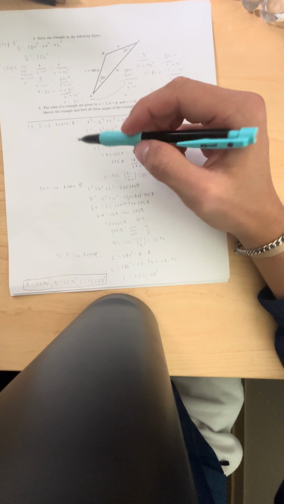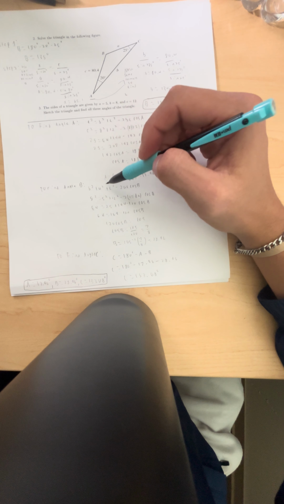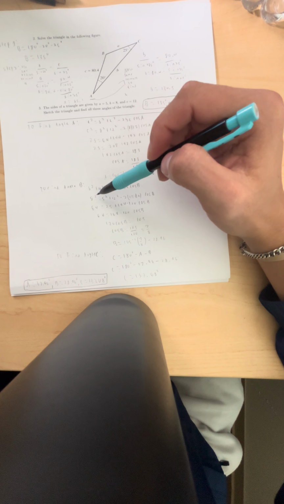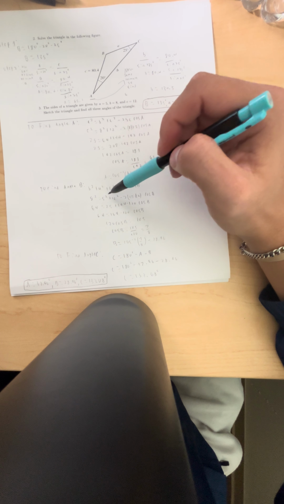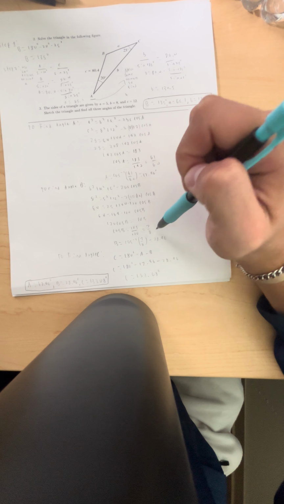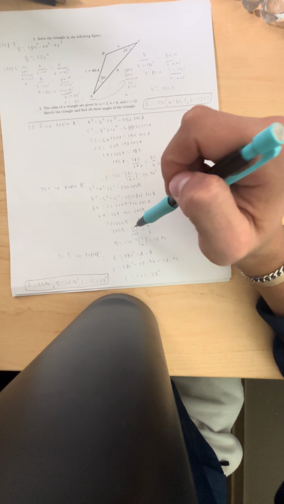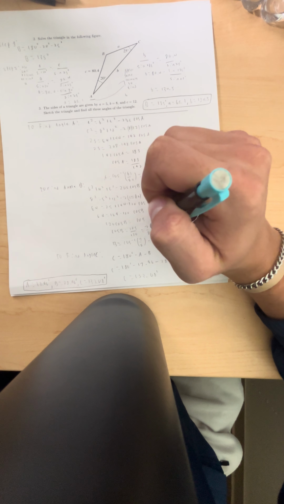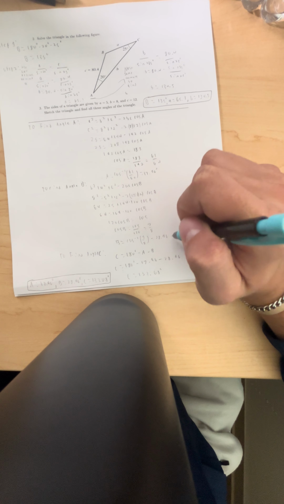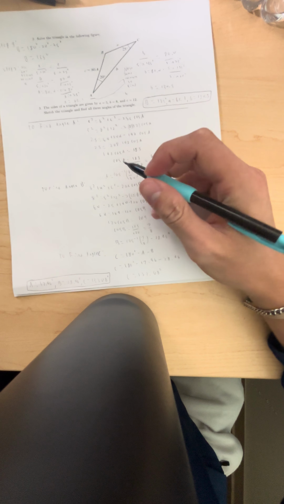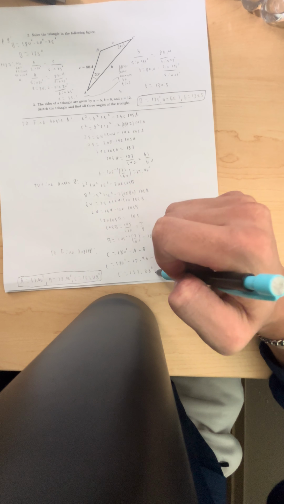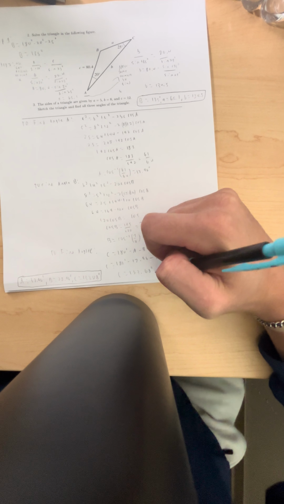To find angle B, we do b squared equals a squared plus c squared minus 2ac cosine B. So that is simplified: 8 squared equals 5 squared plus 12 squared minus 2 times 5 times 12 cosine B. That simplified down is cosine B equals 105 over 120, which is simplified to 7 over 8. We do the inverse of that, and we get the angle 28.96. And to find angle C, we just subtract angle A and angle B from 180, to get angle C, 133.08.